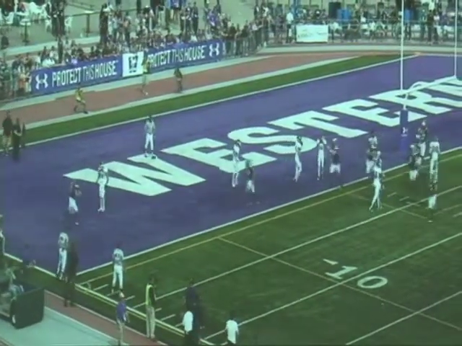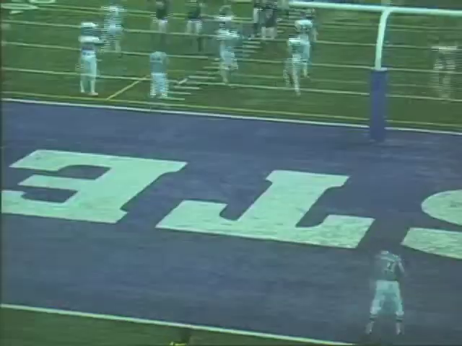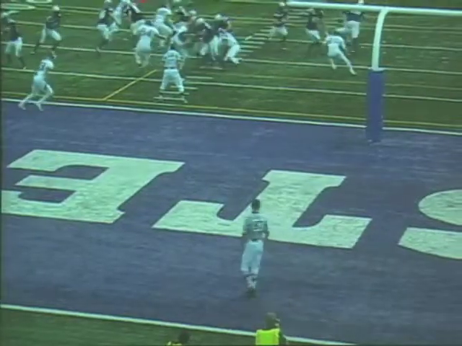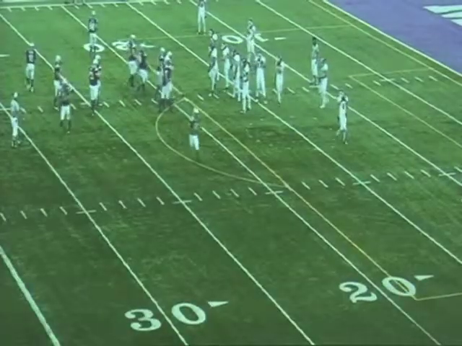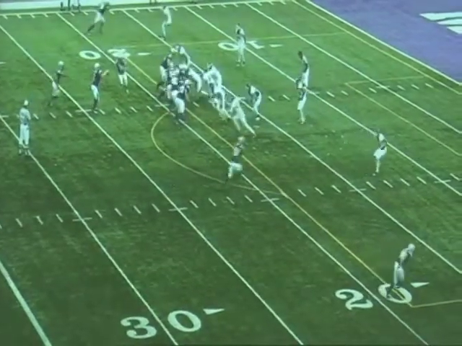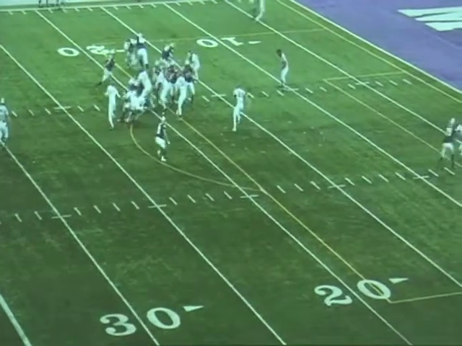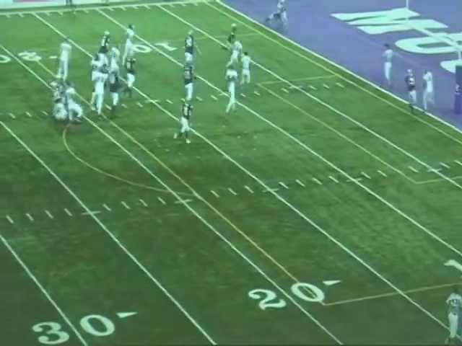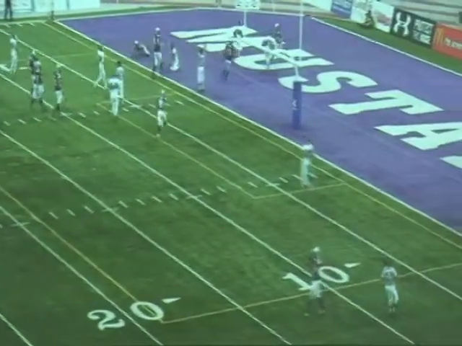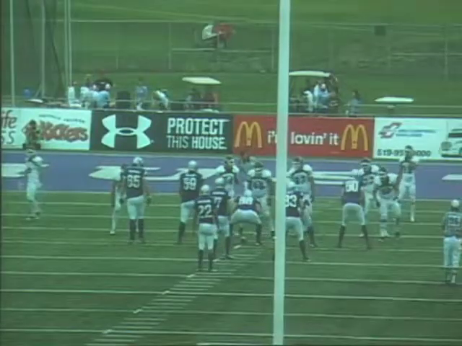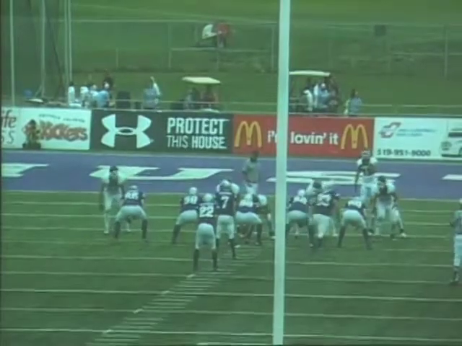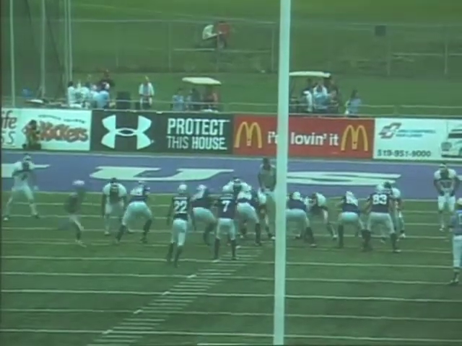Same opponent, opening game. Though it looks like the same play, it's all run out of different formations and different motions.